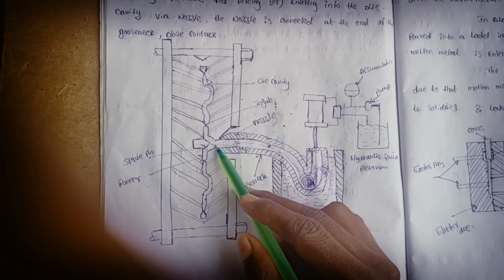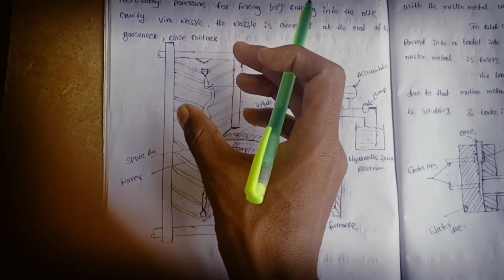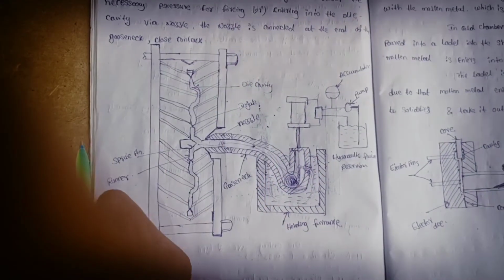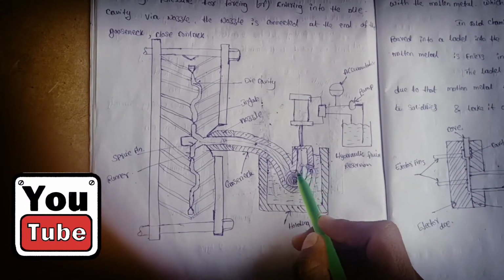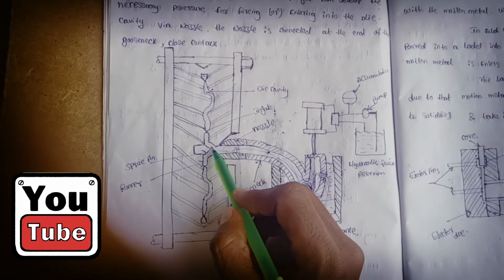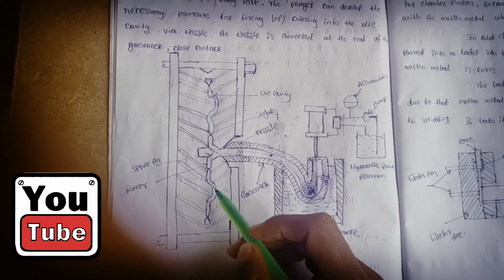So via the nozzle it enters into the die cavity, and then we can wait for some time for solidification, and afterwards we can eject. So first of all the molten metal comes to this position and enters this die cavity. That means the molten metal fills this entire cavity.